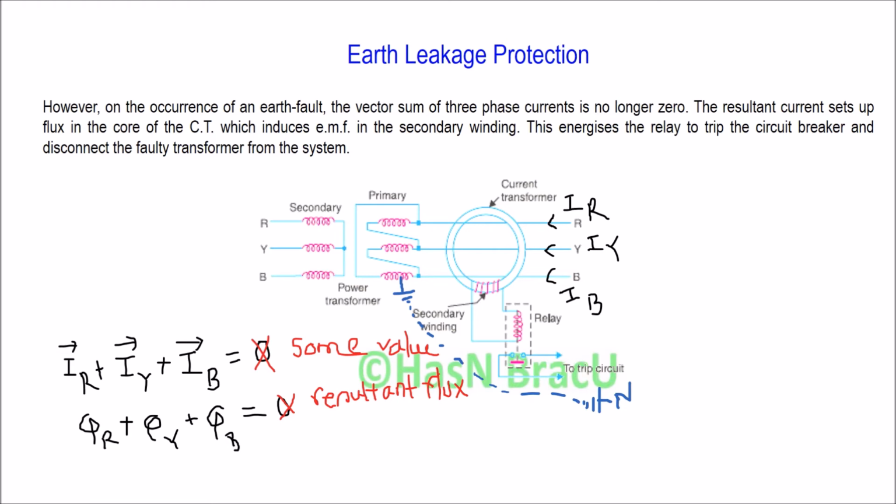Now, what happens during an earth leakage fault? Let's say this winding is grounded or earthed, then the vector sum of three phase currents is no longer 0, as this resultant current will flow through the neutral and return back.